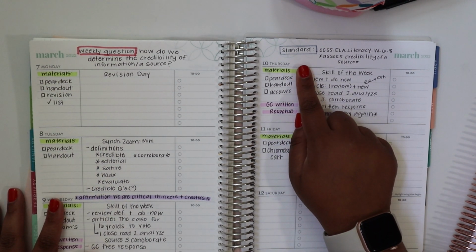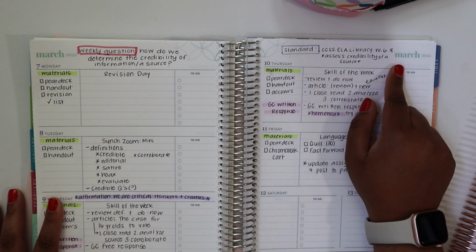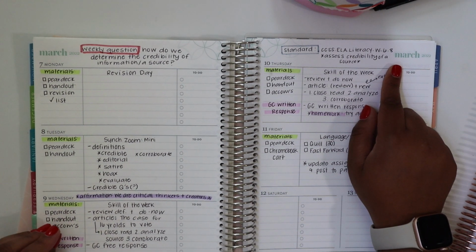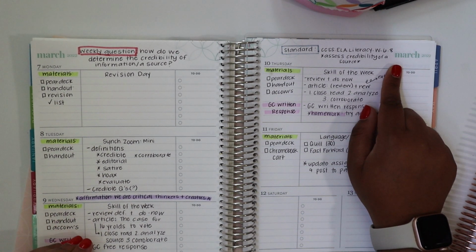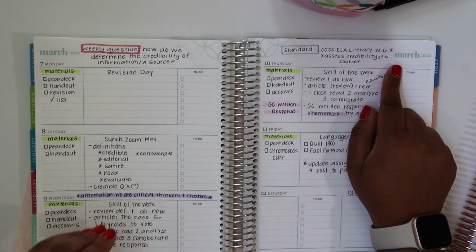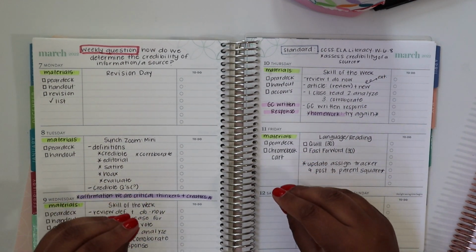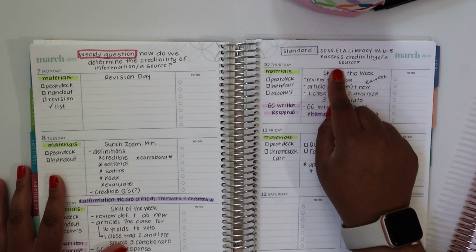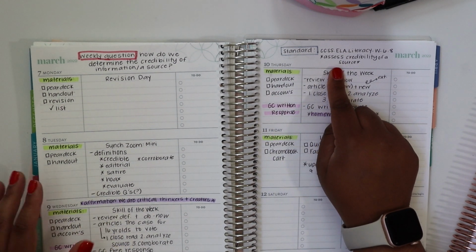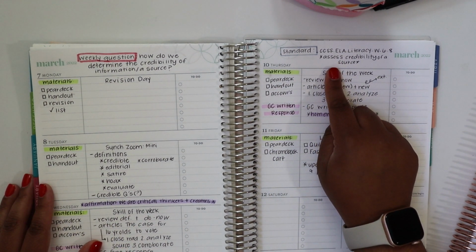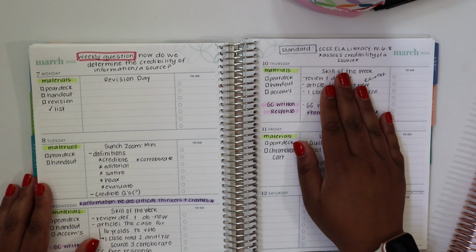On the other side, I go ahead and write in the standard that we're focusing on because I really want to make sure and be reminded often of what the standard is so I can make sure that my tasks that I'm asking students to do are super intentional and tied directly here. I don't want to bombard students with things that are irrelevant, and so I keep my standard at the forefront.